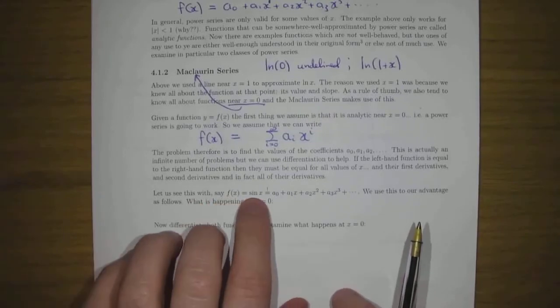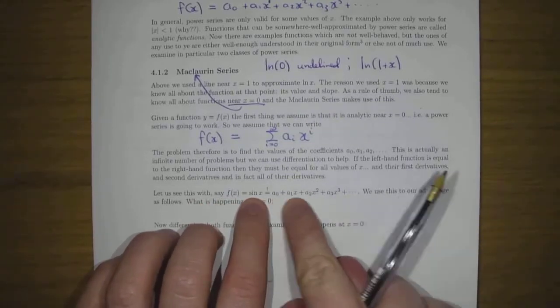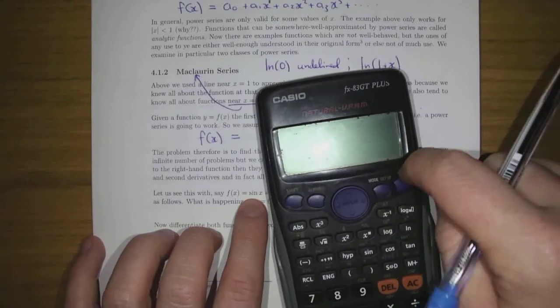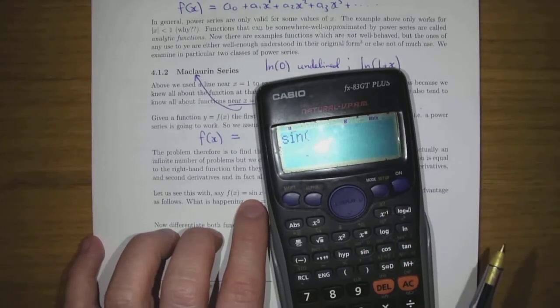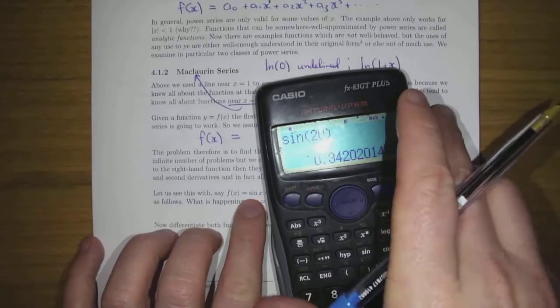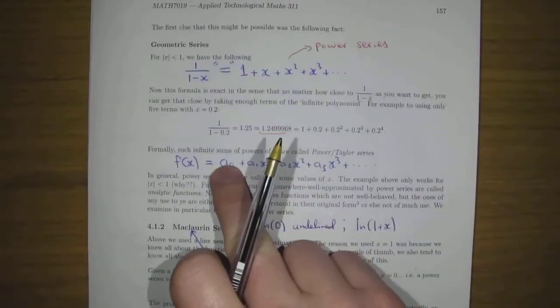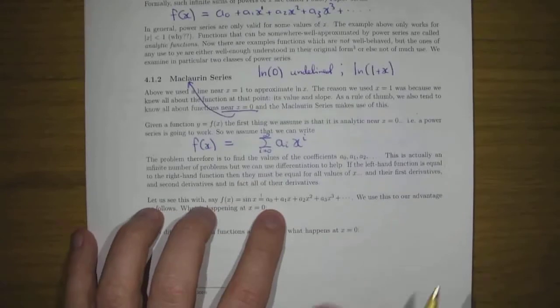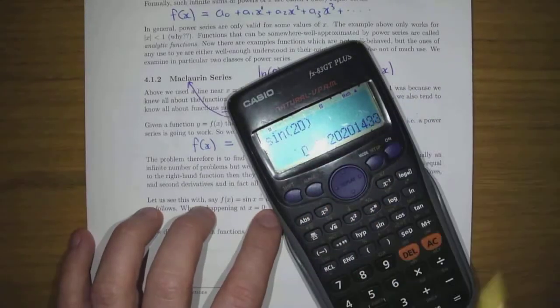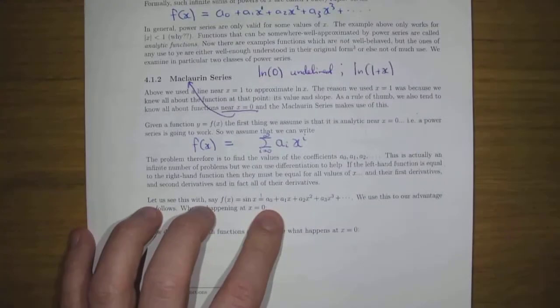So suppose that sine of x can be written like this. The crack is, how does a calculator know what sine of 20 degrees is? It uses infinite series, and what it'll do is, if you add enough of these up, the difference between, say, sine of 20 and what they have here is very, very small. So that's how they do it.